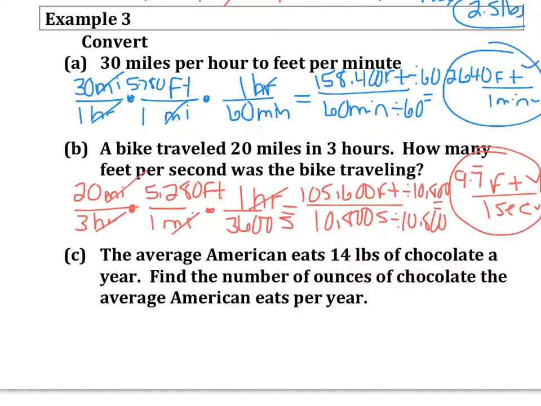Okay, and the last one tells us the average American eats 14 pounds of chocolate a year. Find the number of ounces of chocolate the average American eats per year. So, in this one, we have 2 units. It starts as 14 pounds per year, but it's going to end at ounces per year. So what we notice is the unit in the bottom doesn't change, so I can already check that one off. What is going to change is pounds to ounces.